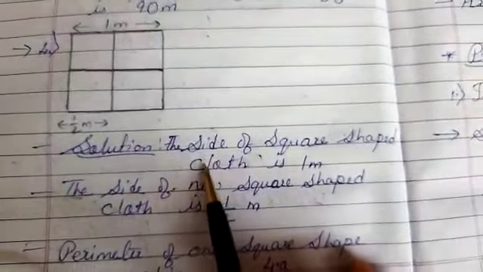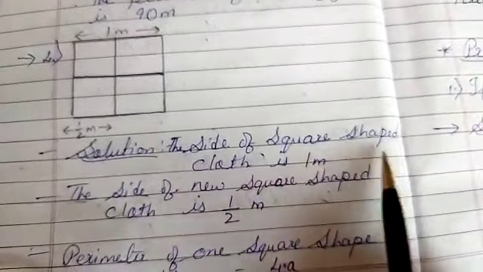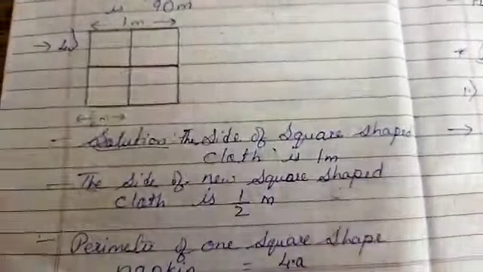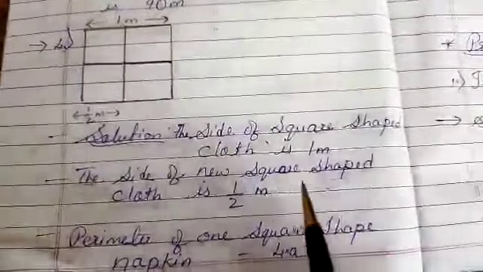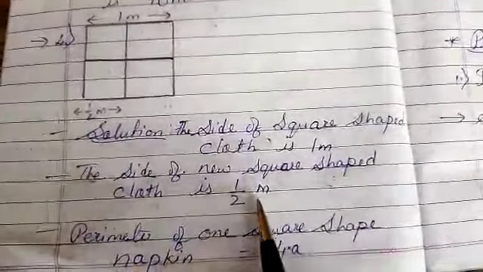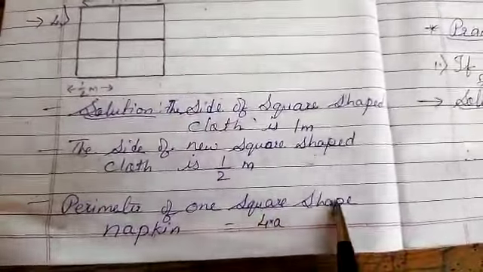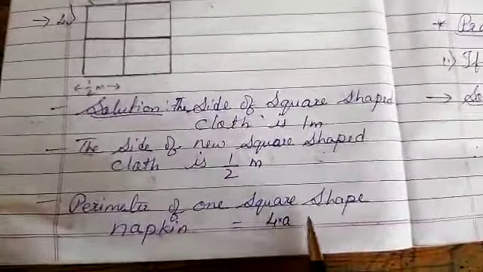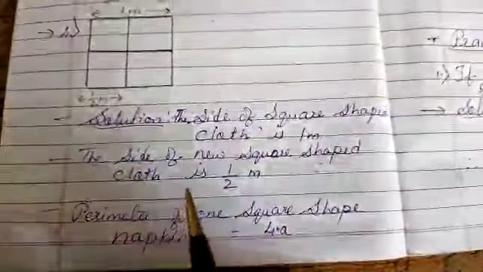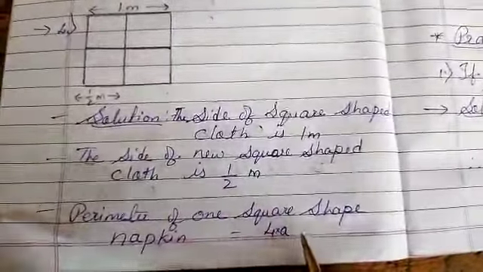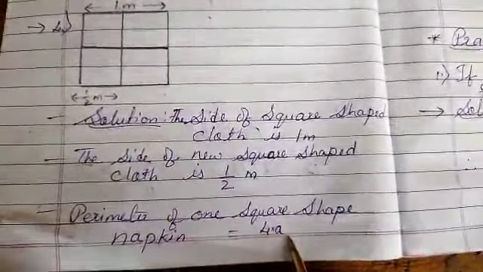So let's write the solution. The side of the square shaped cloth is 1 meter. So the side of the new square shaped napkin is half meter. Now the perimeter of one square napkin will be 4a, because the shape is a square. Perimeter of square is 4 multiplied by a.